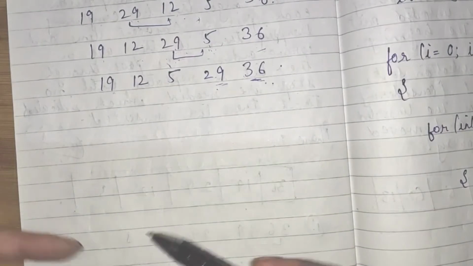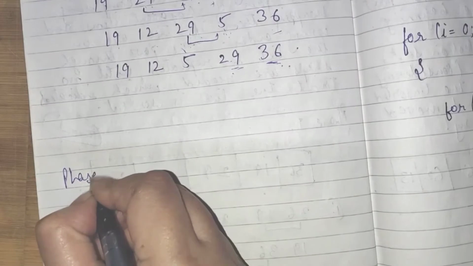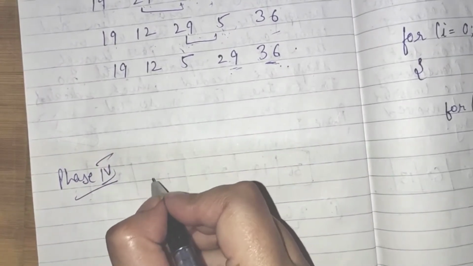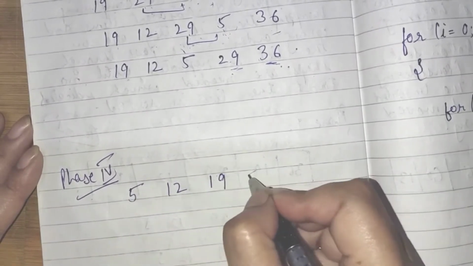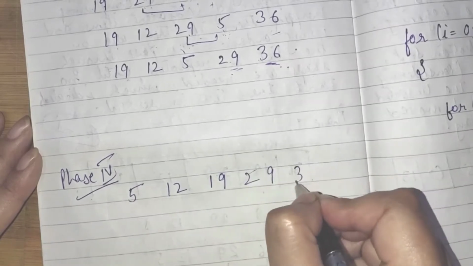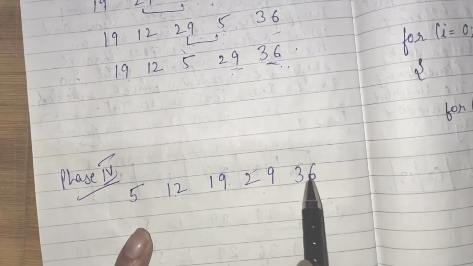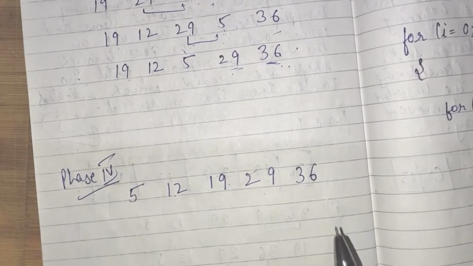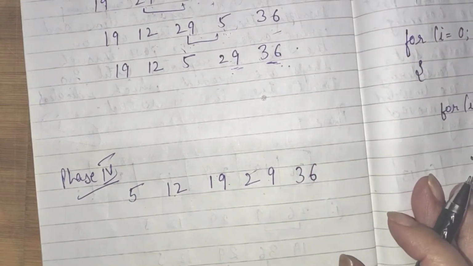Similarly, we run the rest of the phases, and in our fourth phase we get the final sorted list as 5, 12, 19, 29 and 36. The reason is that we have 1, 2, 3, 4, 5 elements in the list, so the phase will be executed at least 4 times.